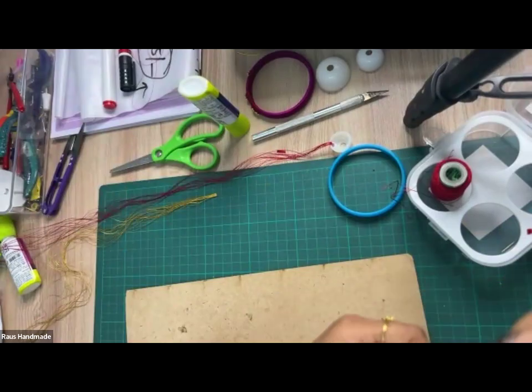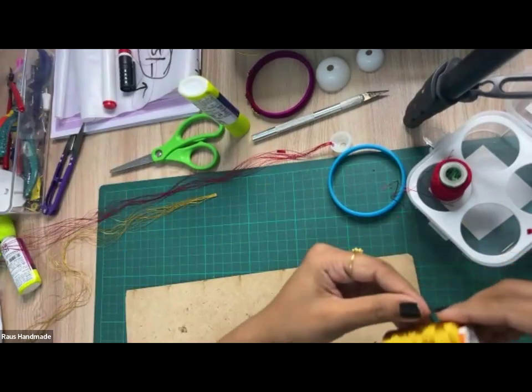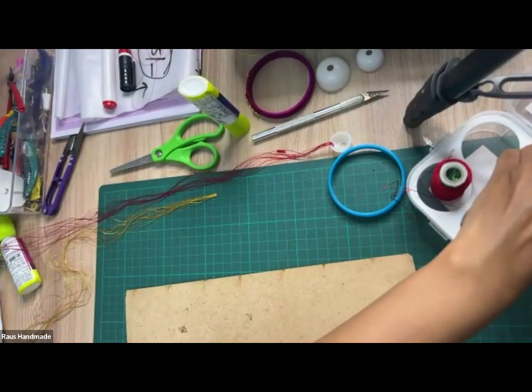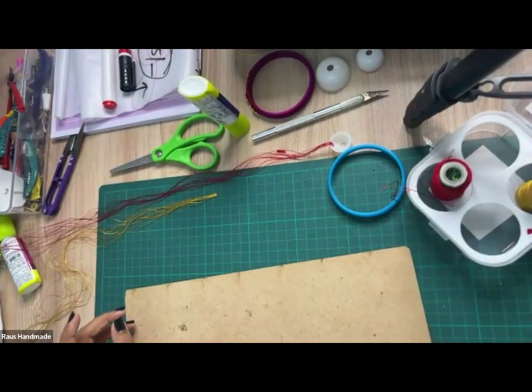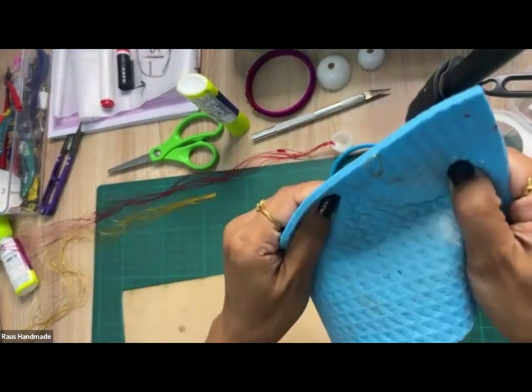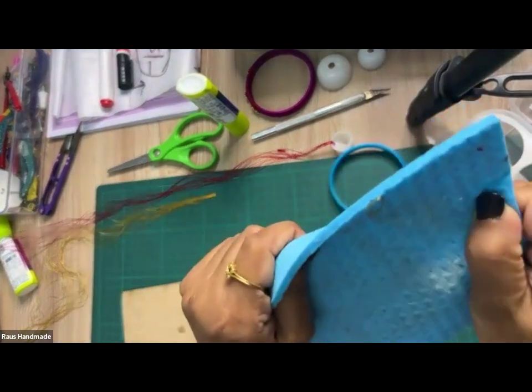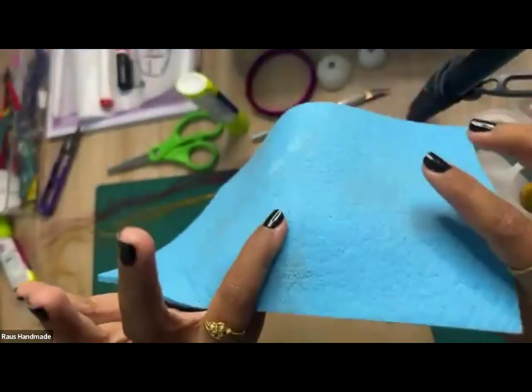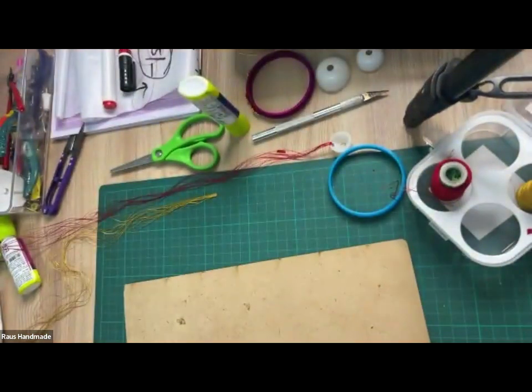Because we are touching glue frequently. Yes, exactly. So while you're working with glue, once you touch the glue, you should always wipe it out using a wet cloth and then start working with your bangle.